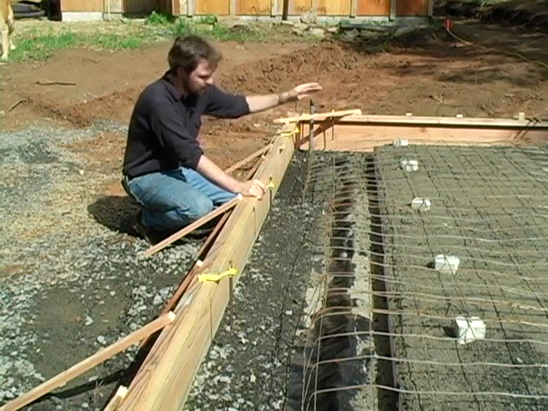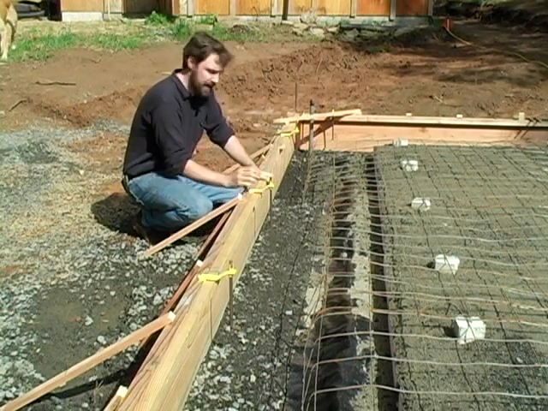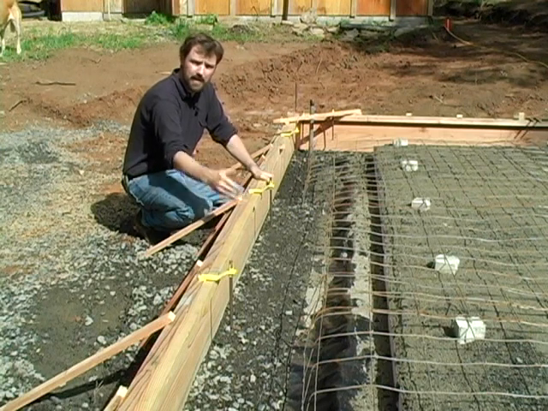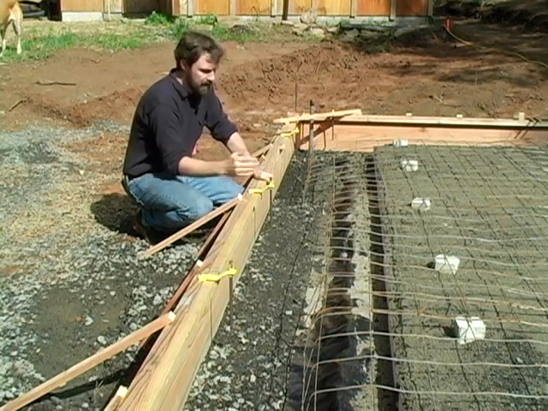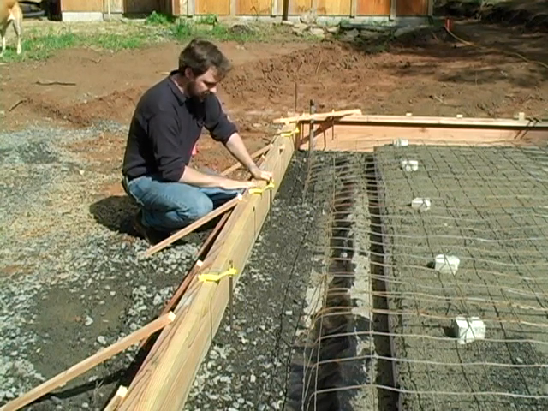So I start in one corner and I work down laying out my plates. I know I have a 10-foot plate, then an 8-foot plate, and a 12-foot plate. So I have all of those marked on the actual form boards.